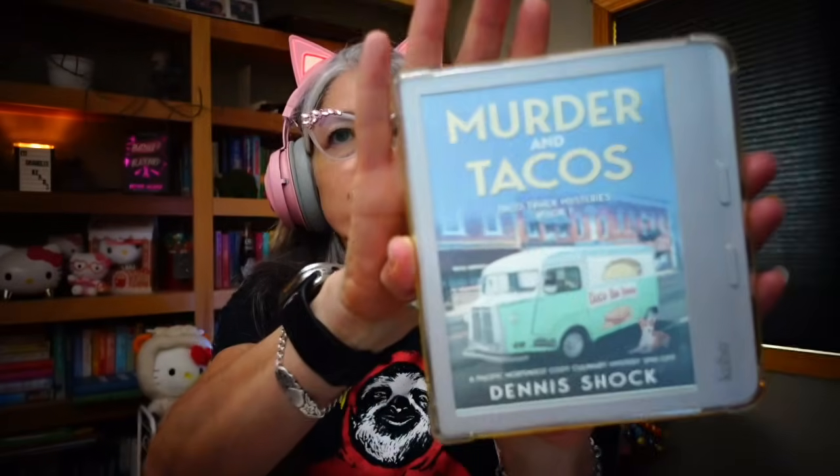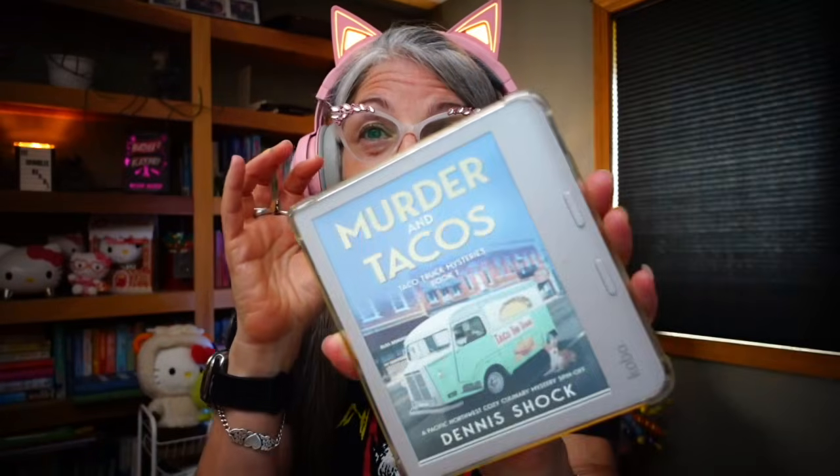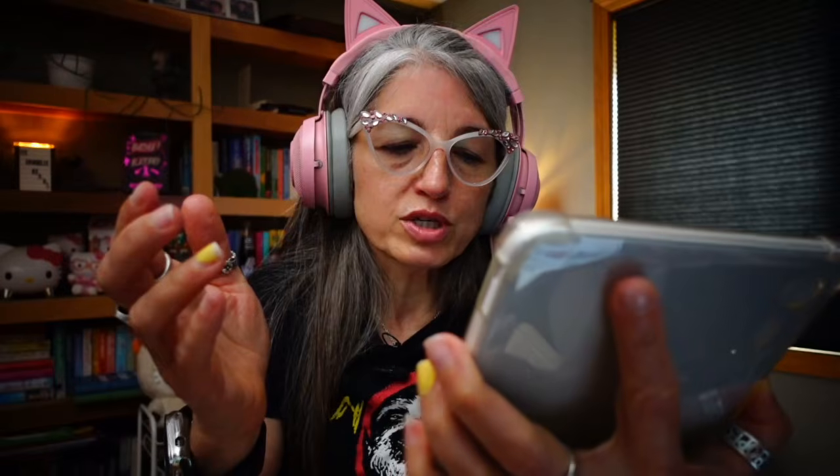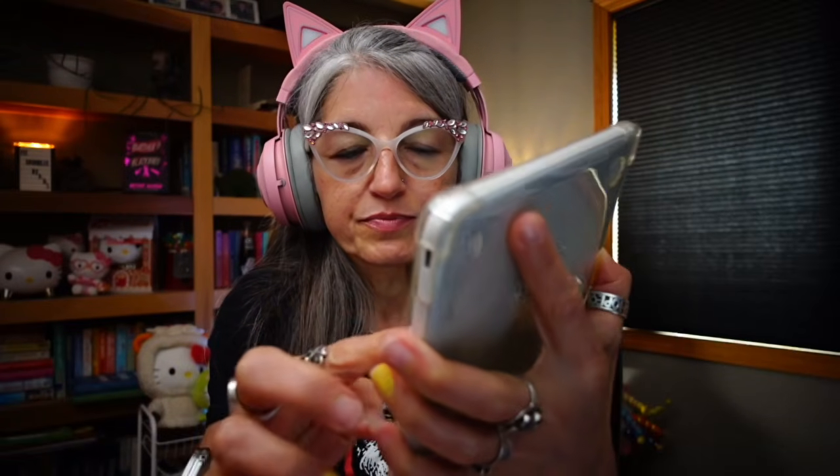Look how pretty, that's a pretty little cover for a $0 book. I almost kind of want to look this book up and see how it's rated. I know, y'all, it's called Murder and Tacos, for goodness sake. Taco Truck Mysteries Book 1. I am judging a book by its cover. So hang on, let's get into it a little bit.